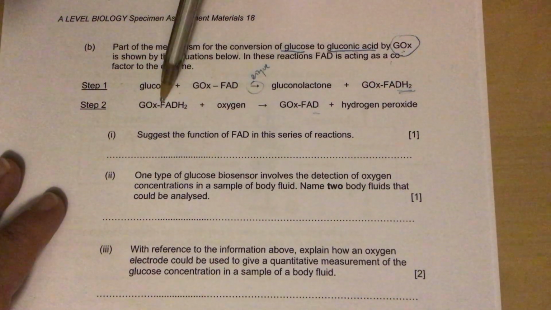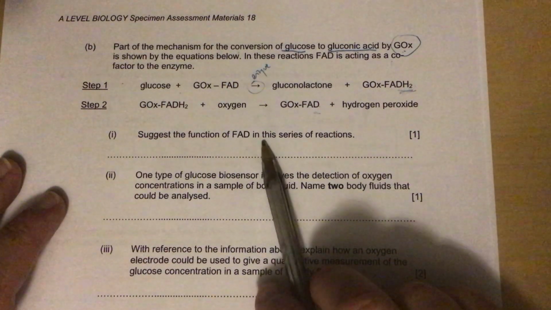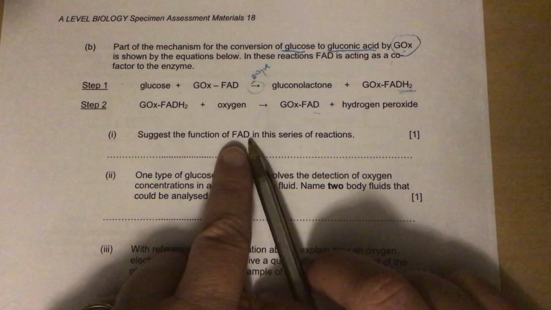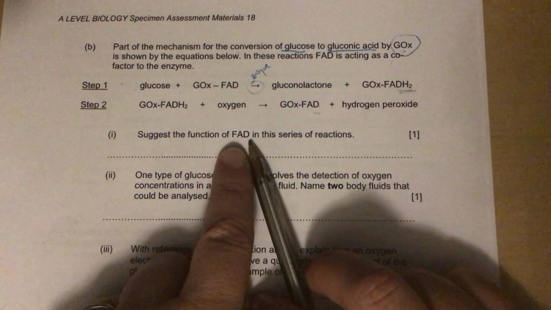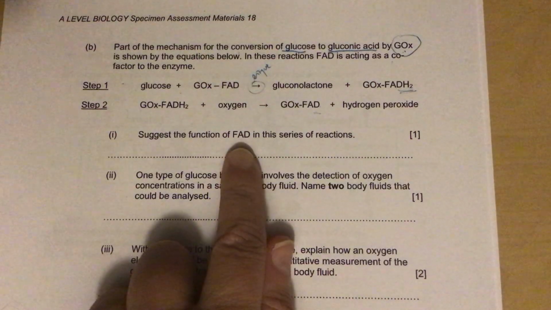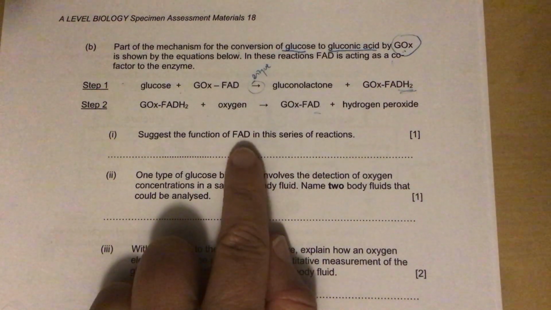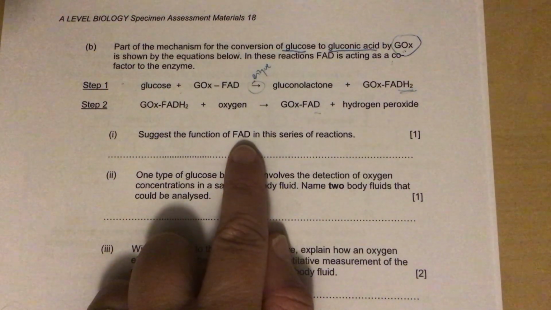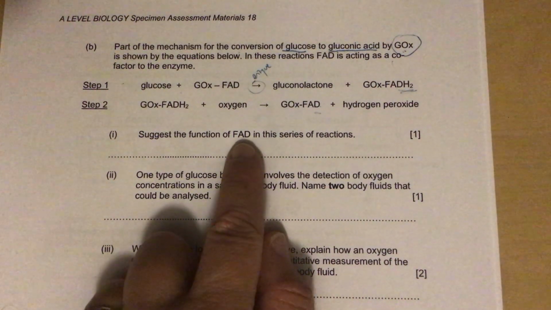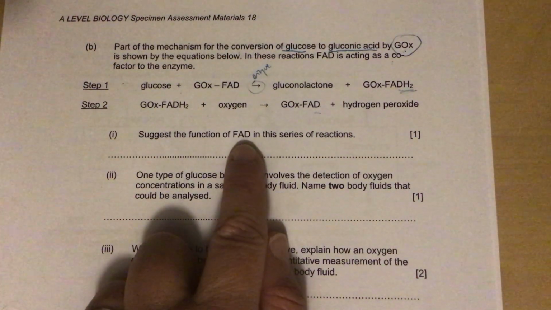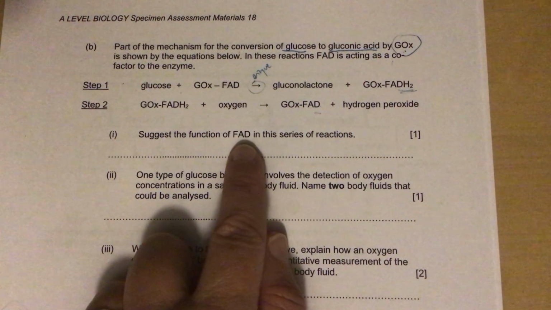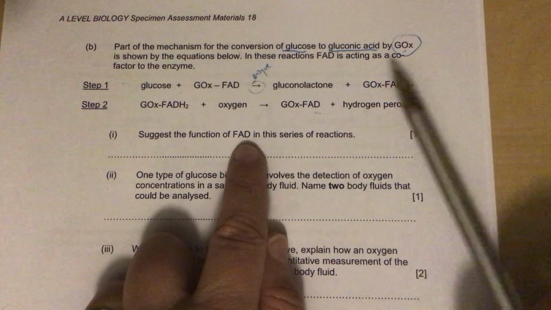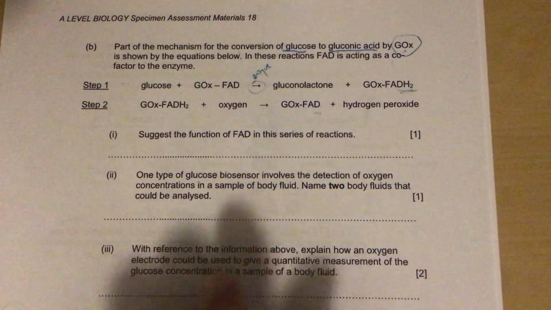So a two-step equation suggests the function of FAD. You can call it hydrogen acceptor or electron acceptor. So this is no different at all to how you've had it in the electron transport chain, or when you've had FAD turn to FADH. Where is it? It's happening in the link reaction, in the Krebs cycle, and obviously the regeneration of FAD in the electron transport chain. So that is something that you should be a little bit familiar with. That can just be transporting the hydrogens and electrons.